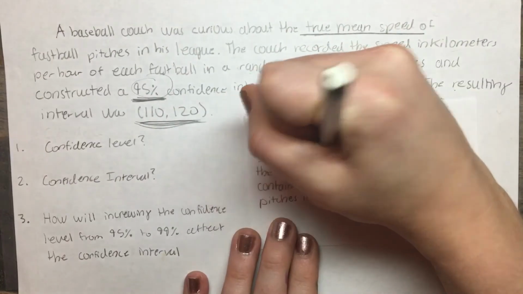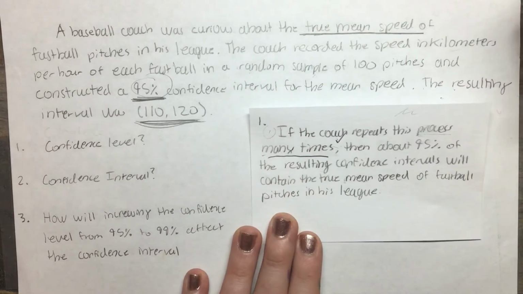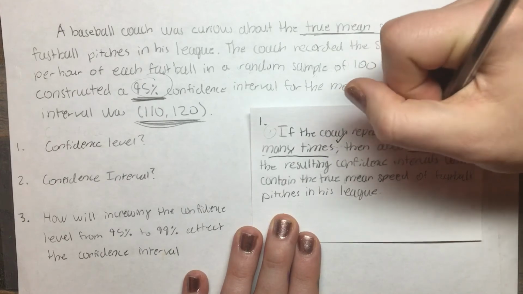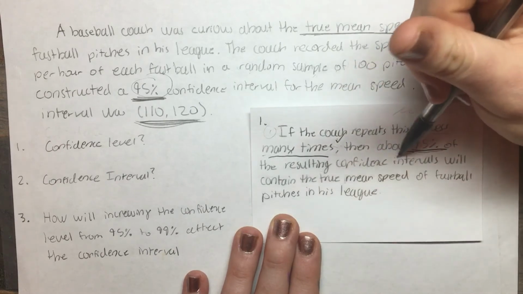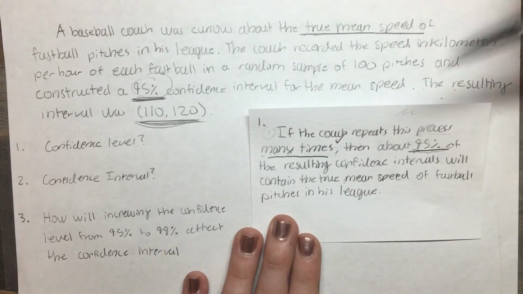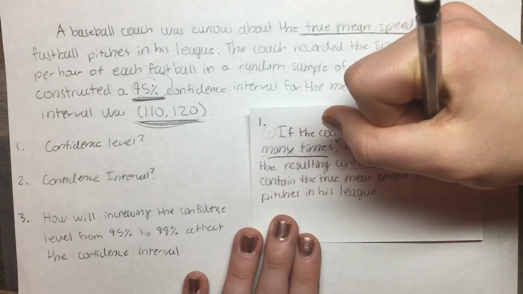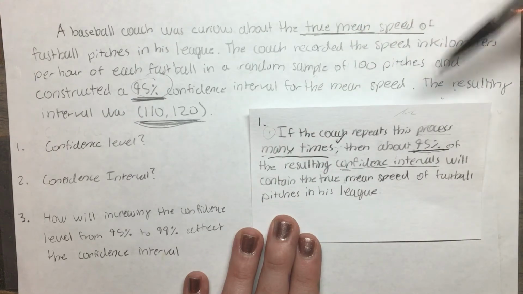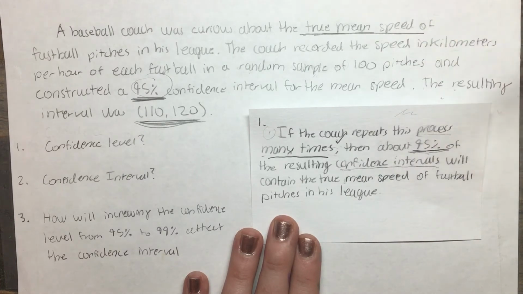So many times, check. Then about 95% of the resulting confidence intervals, we stated the confidence level, and we said of the resulting confidence intervals. It's not of the resulting data. It's specifically the intervals will contain. That's important because we're trying to obtain the confidence interval, or we have obtained the confidence interval, and that's what the test was for.